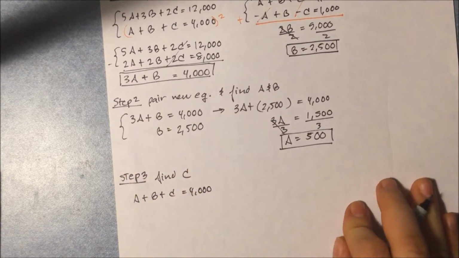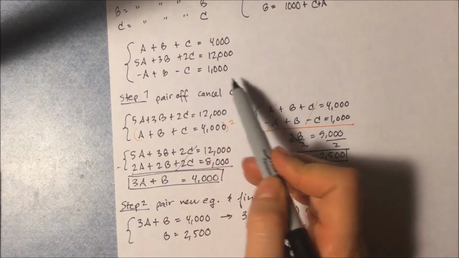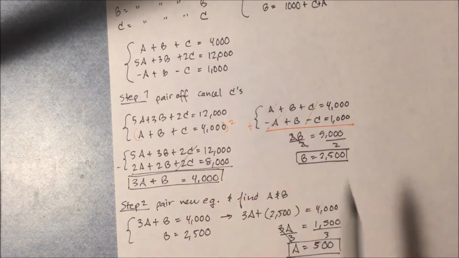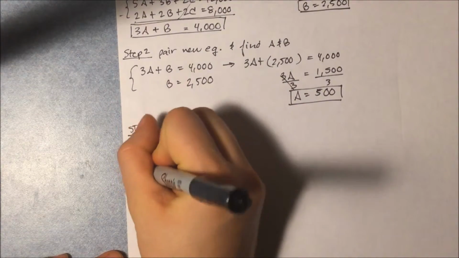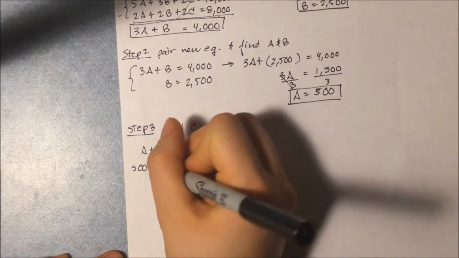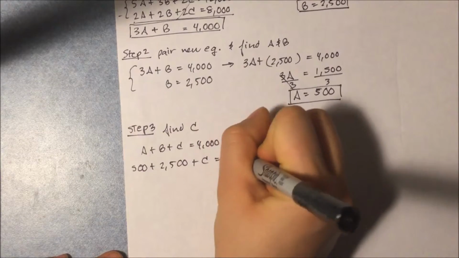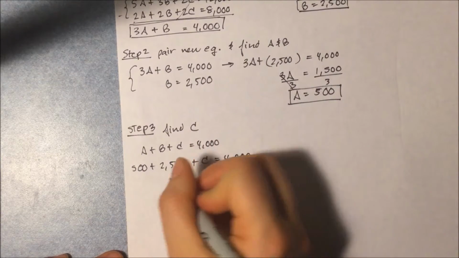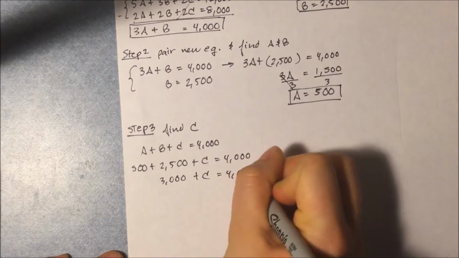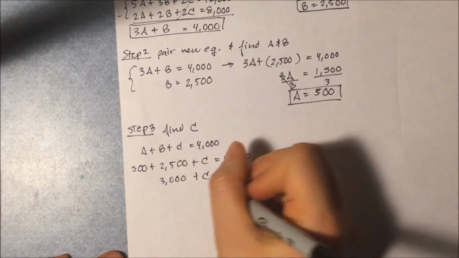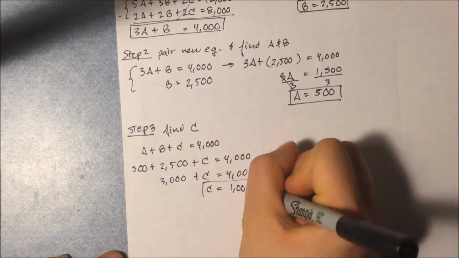I could have picked any one of these equations to solve for C, but I tend to like to pick the simplest one. Okay, so my A value is 500, plus my B value, which is 2,500, plus C equals 4,000. Okay, adding that up, I get 3,000 plus C equals 4,000. Subtracting 3,000 from both sides, I get C equals 1,000.